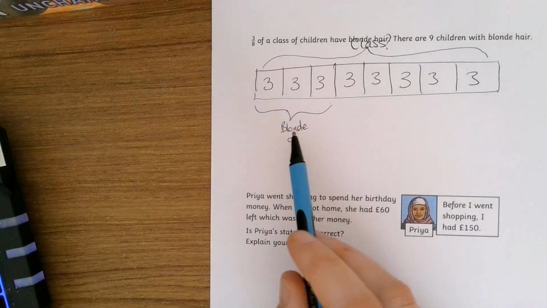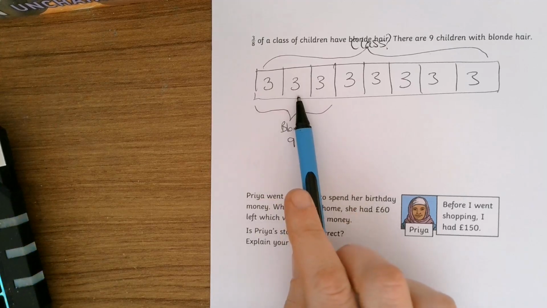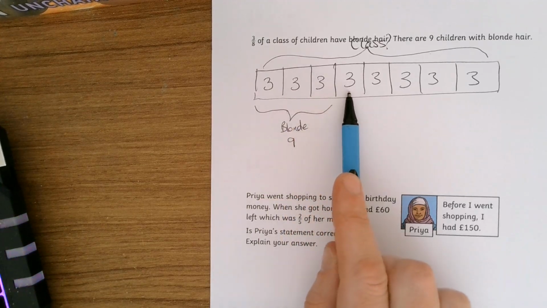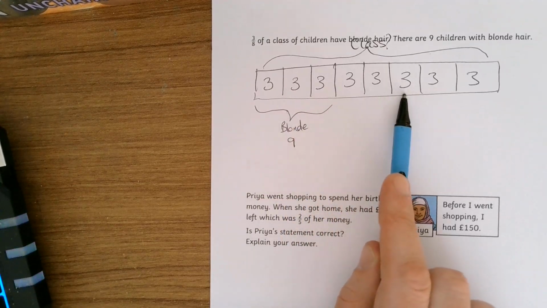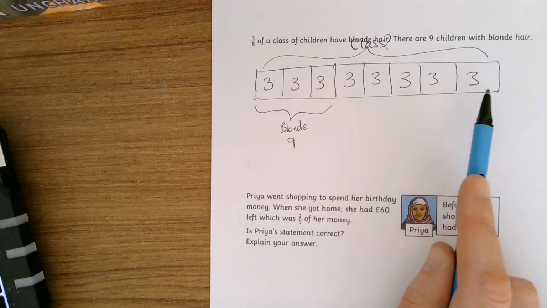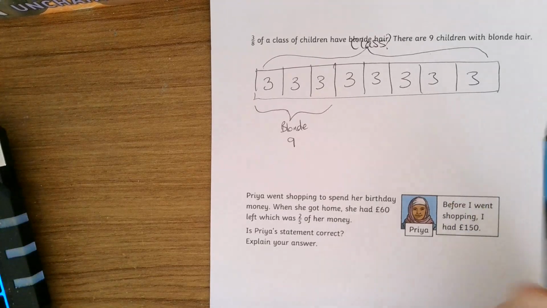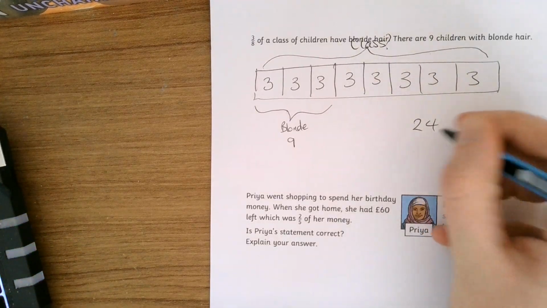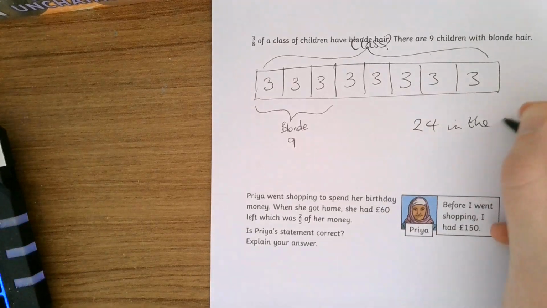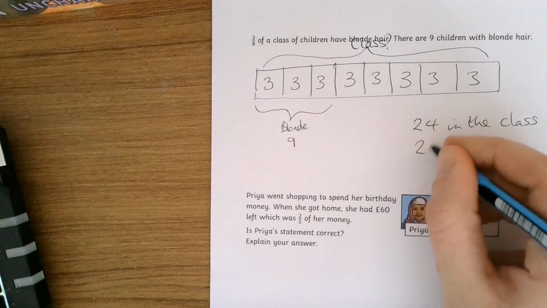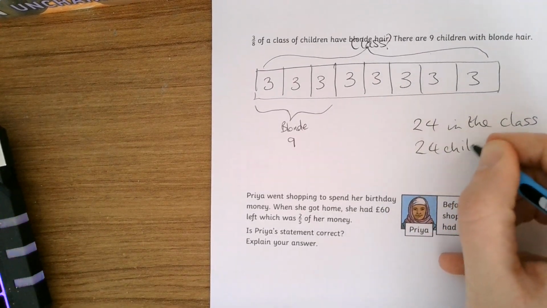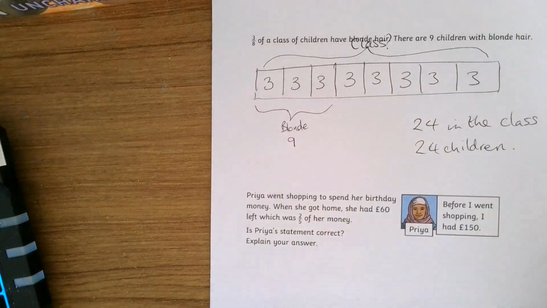So we've got 3, 6, 9, 12, 15, 18, 21, 24. So each of those is 24. So we can have 24 in the class, or even better, 24 children. Put that in there to make it really clear.